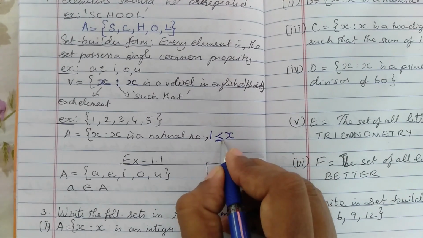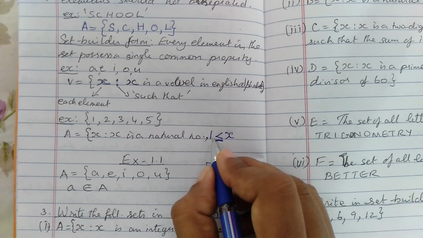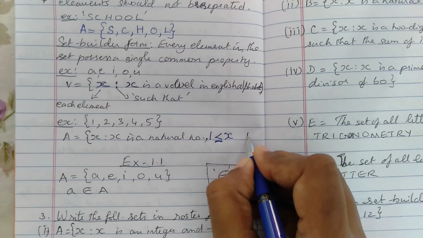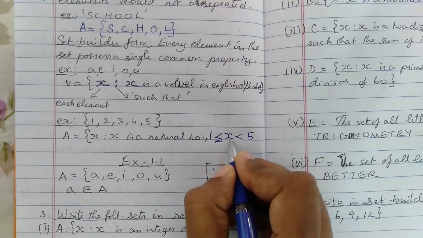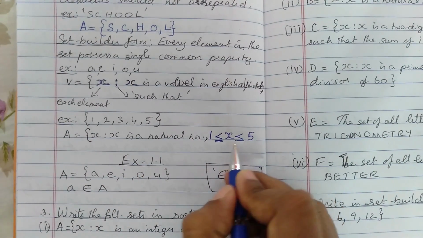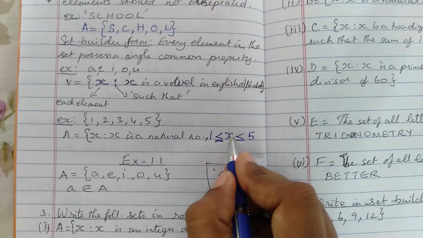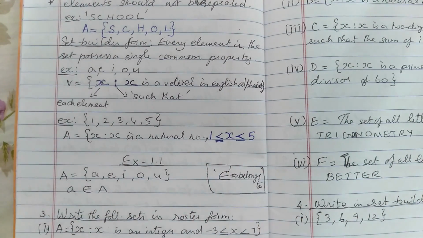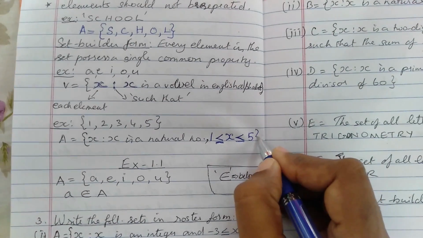So 1 is lesser than or equal to X, and then here I will write the last number 5, and say X is lesser than or equal to 5, because I am including 5, so equal to. The numbers 1, 2, 3, 4 are lesser than 5, so I am writing lesser than 5, and then close the brace.